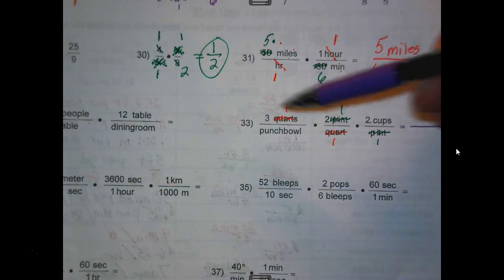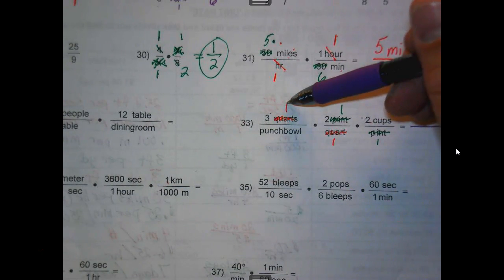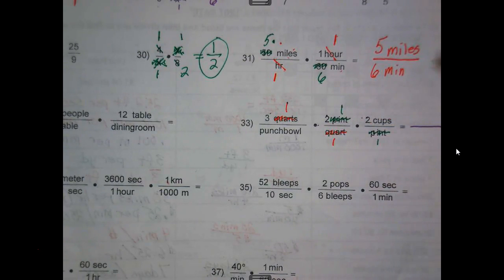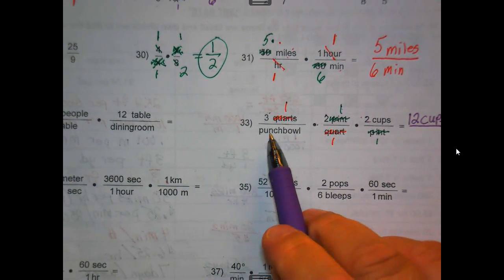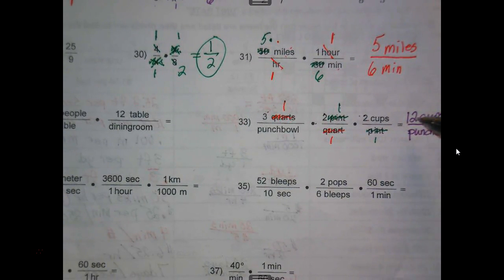Let's look at the numbers. Nothing cancels out. So we're going to have 3 times 1 is 3 times 2, 6 times 1 is 6 times 2 is 12. And 1 times 1 times cups is cups. I just have 1 punch bowl. So, the way I would say this, 12 cups per punch bowl.